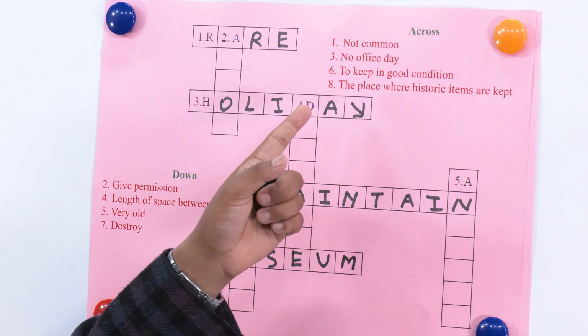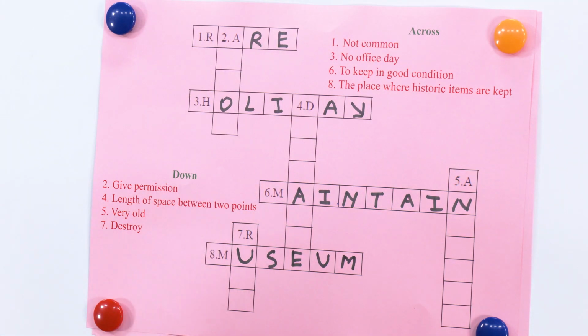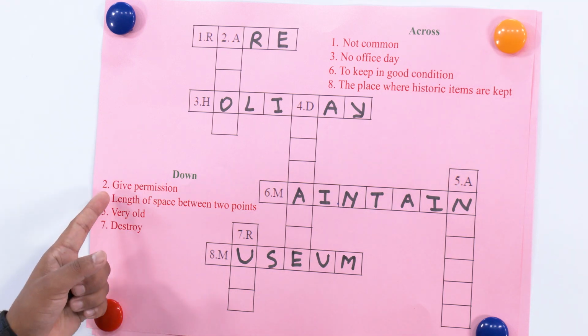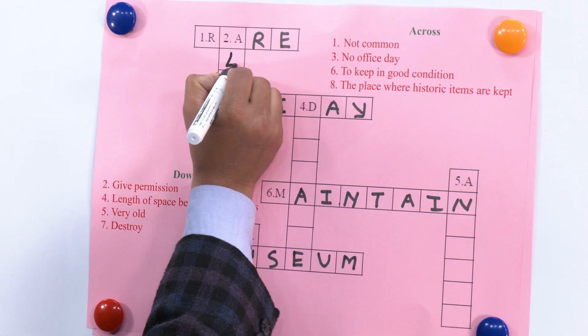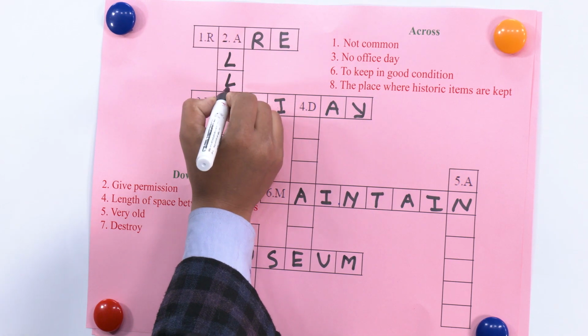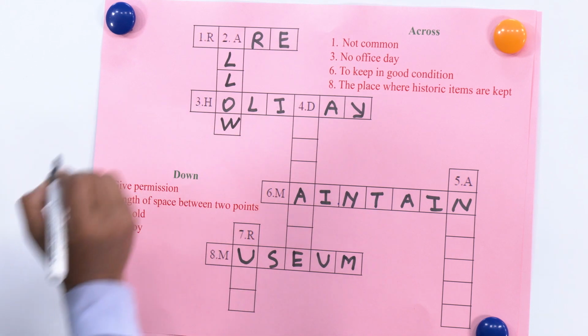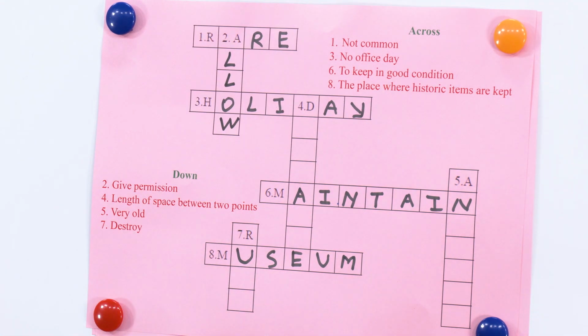So all that across one we have done. Now down. Will you do this yourself, please? Okay, that is the first one. Give permission. What is it? Number 2? Allow. A-L-L-O-W. Allow.